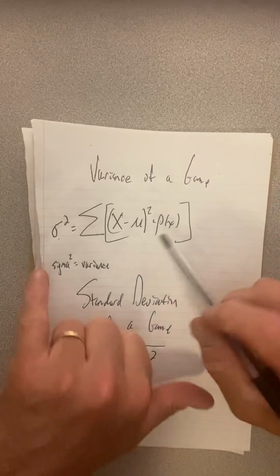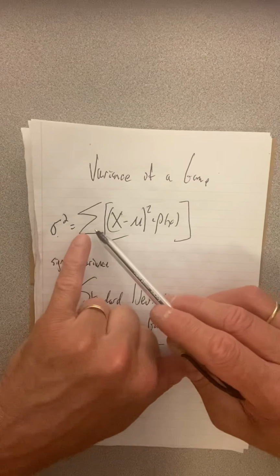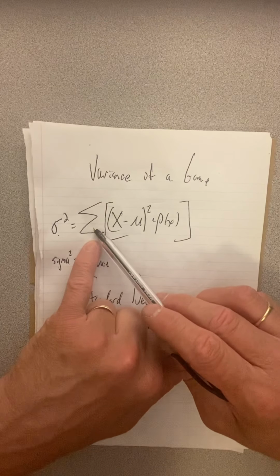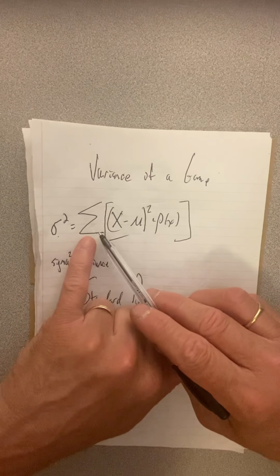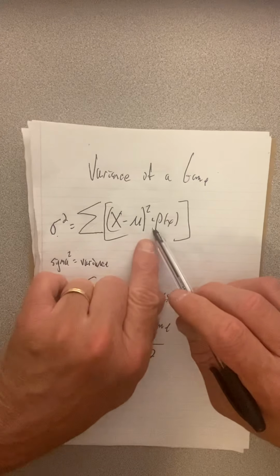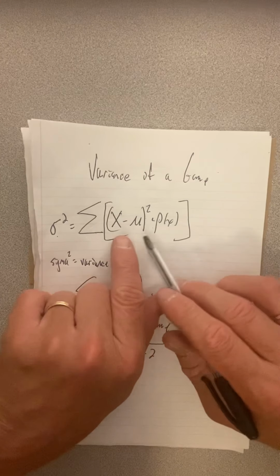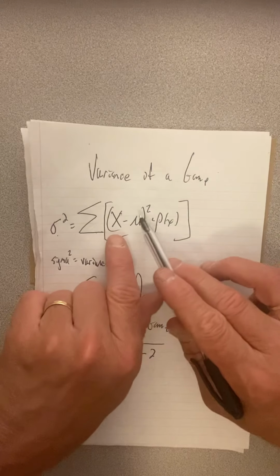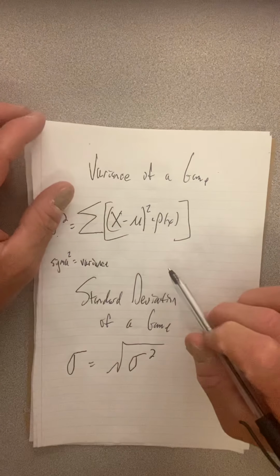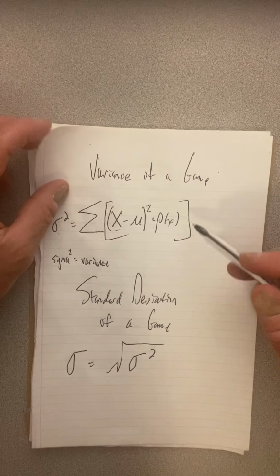Okay. And the variance of a game is the summation, that's the capital Greek letter sigma, which means summation, means add up. It's the summation of the products of the probabilities and the squared deviations from the game's mean. We'll do an example of that in a minute.